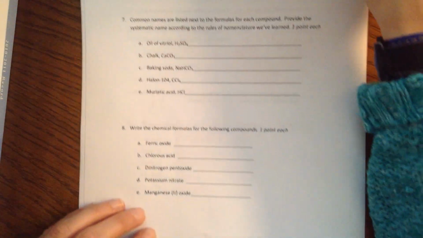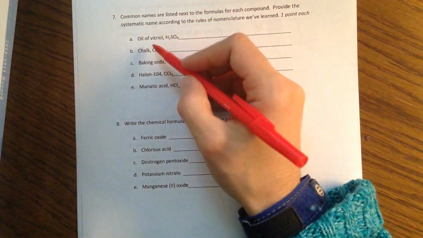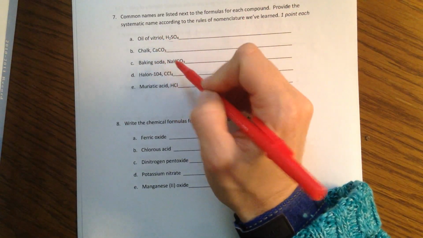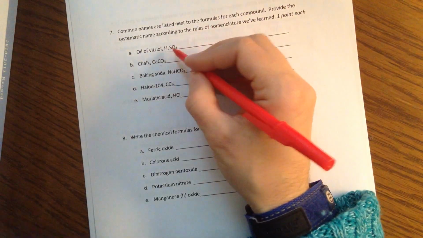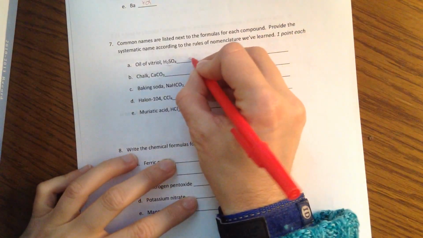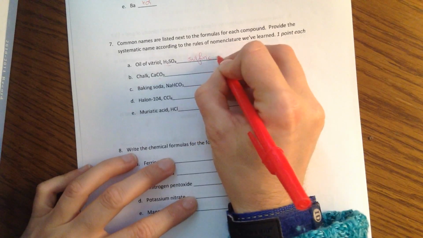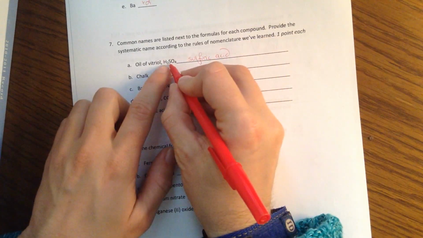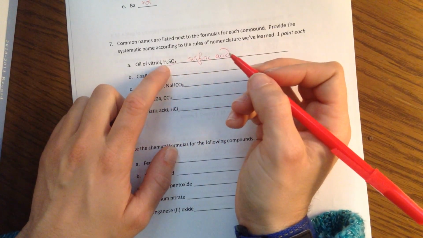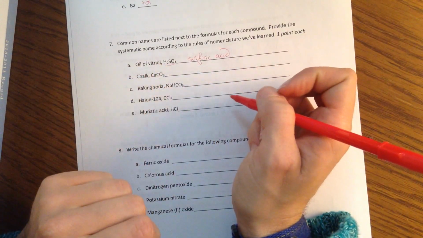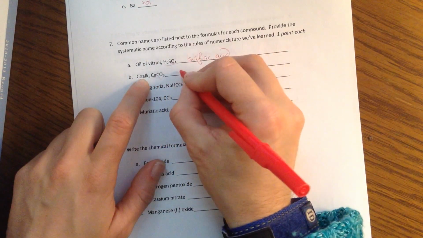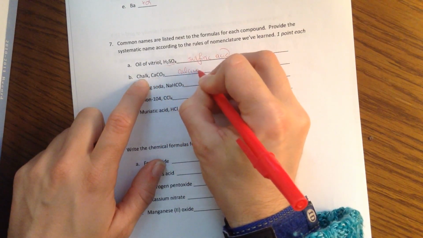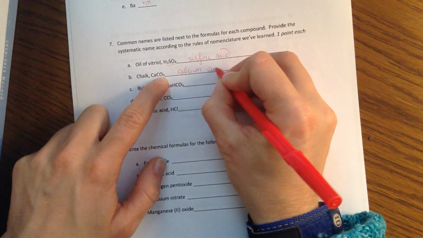1 point each. All right, number 7. You are given common names and also formulas, and you need to provide the systematic name for each of these. H2SO4, sulfuric acid. This is sulfate. ate goes to ic, sulfuric acid. All right, chalk, calcium, and this is carbonate.